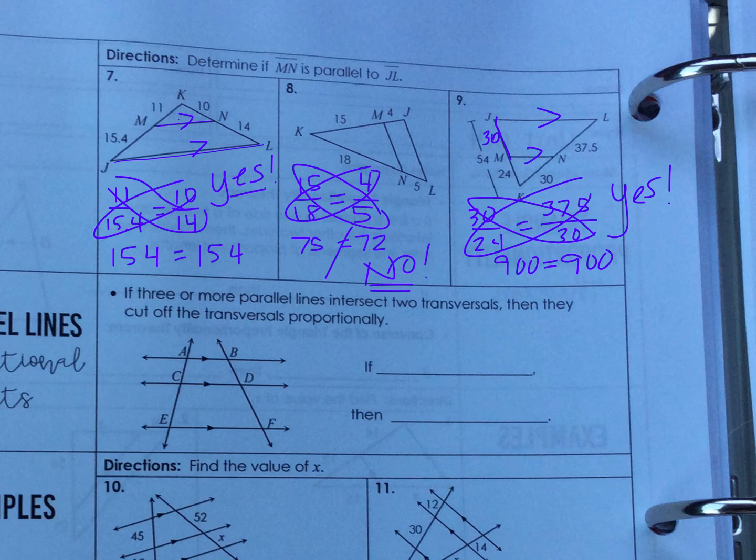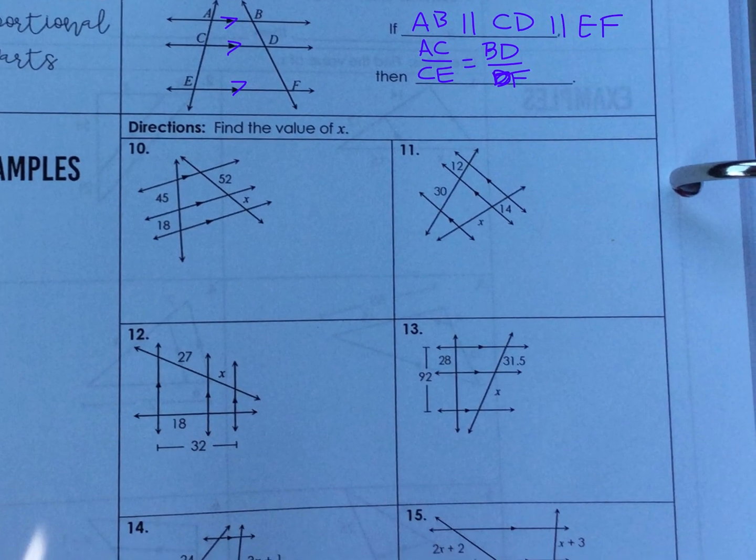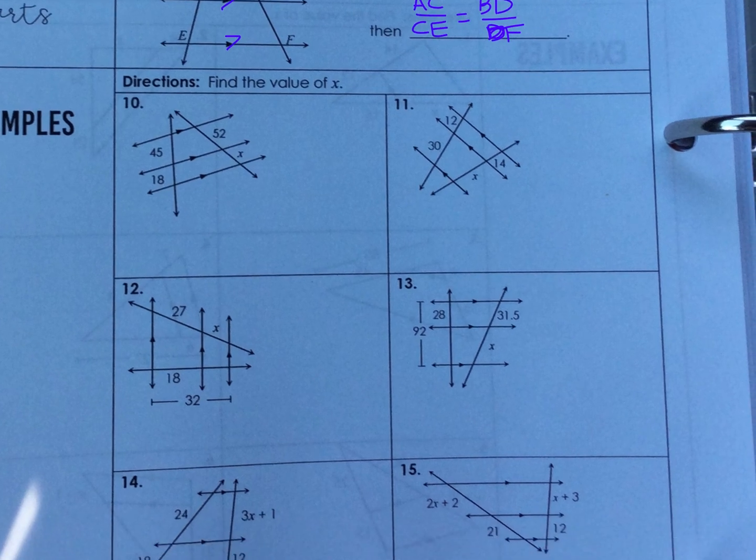All right, we're going to do the same things with parallel lines and transversals. I'm going to say that AB is parallel to CD is parallel to EF. If that is true, which it is because it's got those marks on it that tell me, then I could say that AC over CE is equal to BD over DF. So let's do a couple practices like those. Actually, we're just going to set these up. If you need to figure out how to solve them, you can go back and do that on the other page.